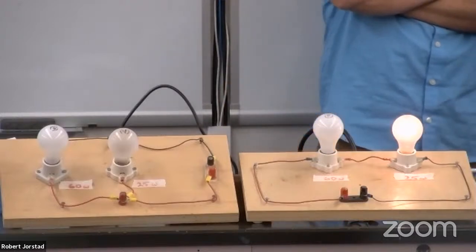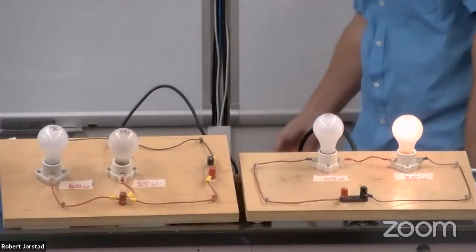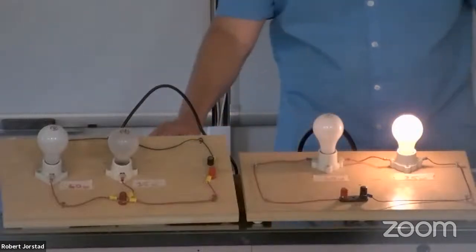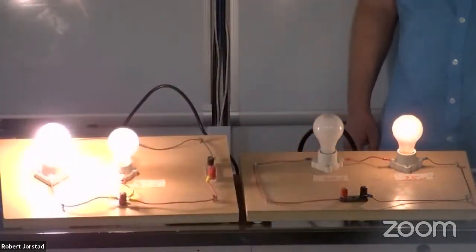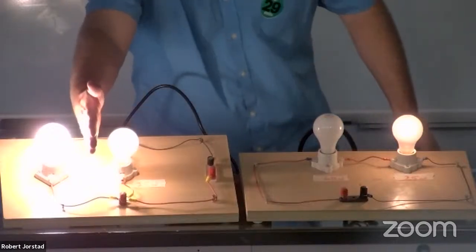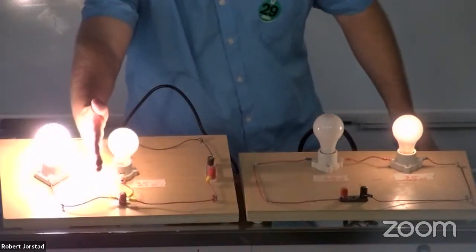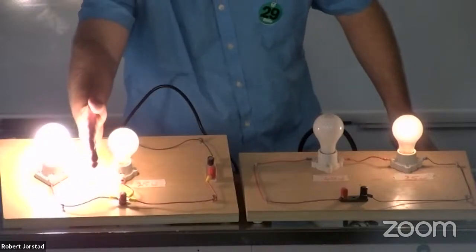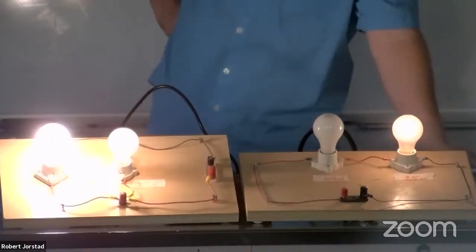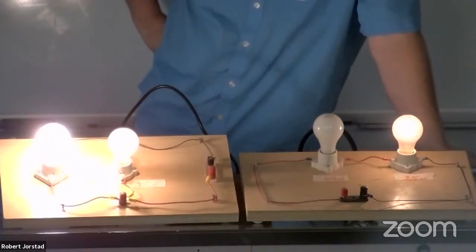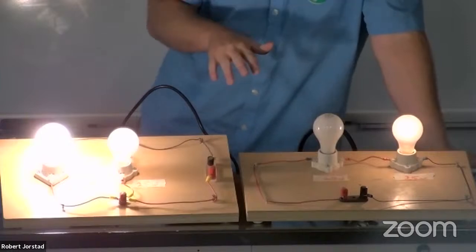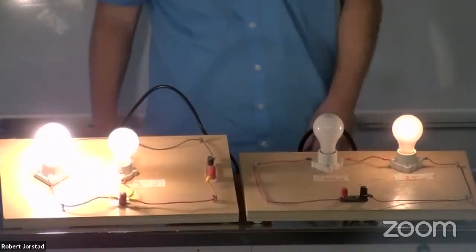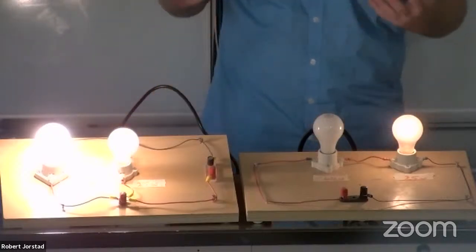All right, and let's make this a little bit more dramatic so you can really see this. In the parallel circuit, this is clearly brighter. Now, you might not be able to tell much in Zoom land, but if I stick my hand here, I think you agree, this one is definitely not as bright. Now, obviously, there are some manufacturing inconsistencies here, but these bulbs should be pretty close to the same, and these bulbs should be pretty close to the same. So why is this so different?